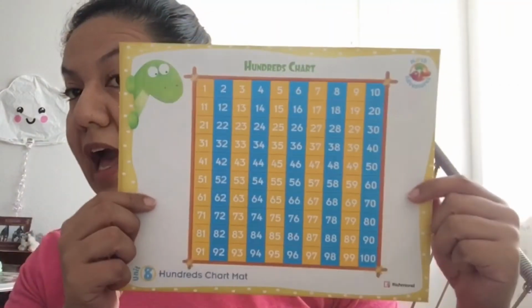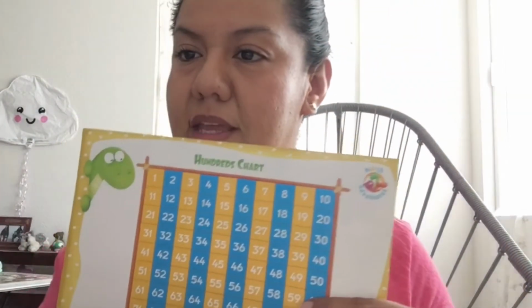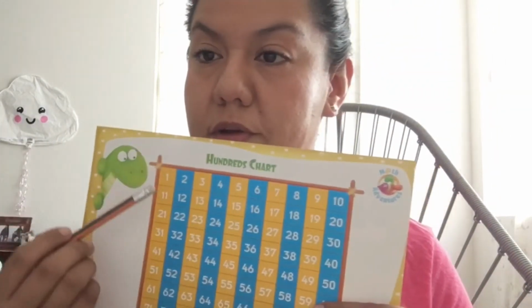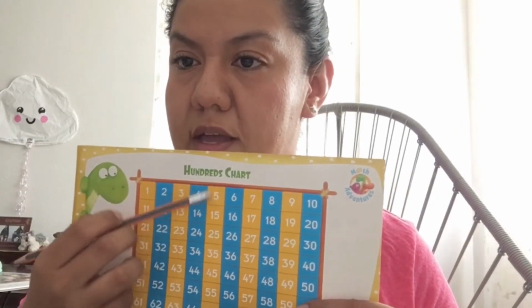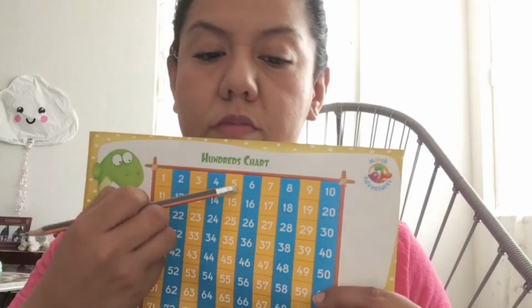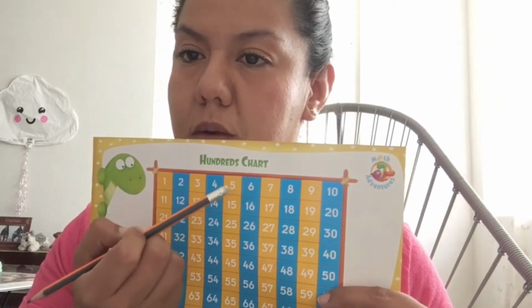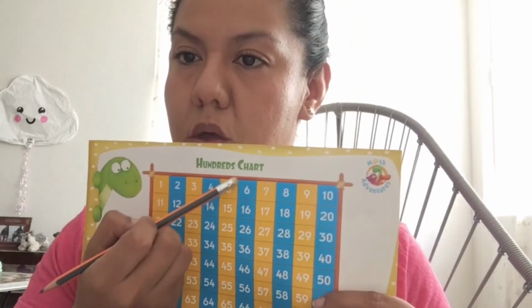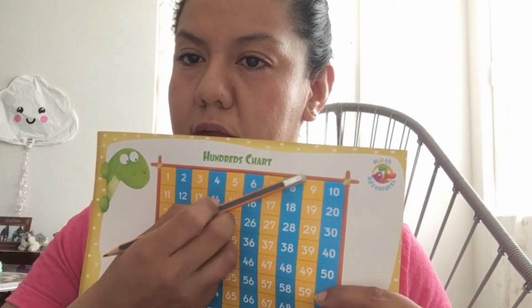Remember, we can use our frog to help us in this, and also we can have the chart. And if we have the number 5 first, then we'll go four numbers more. 1, 2, 3, 4.